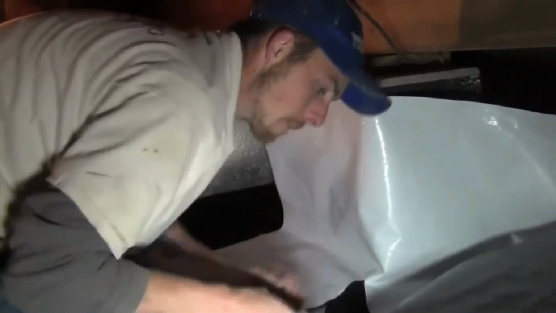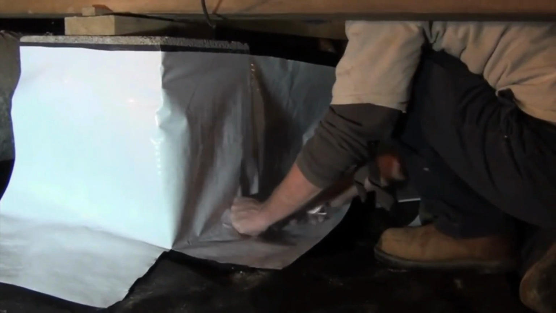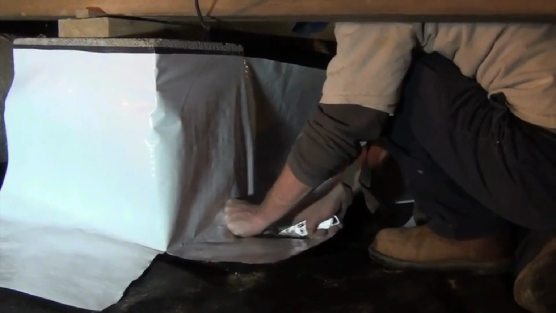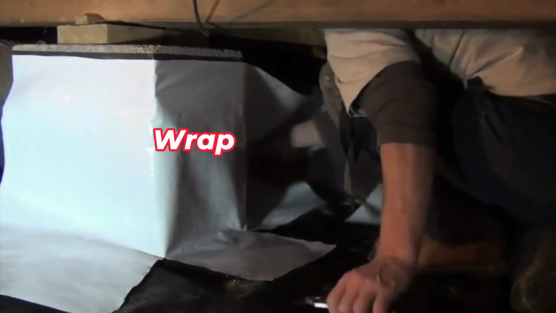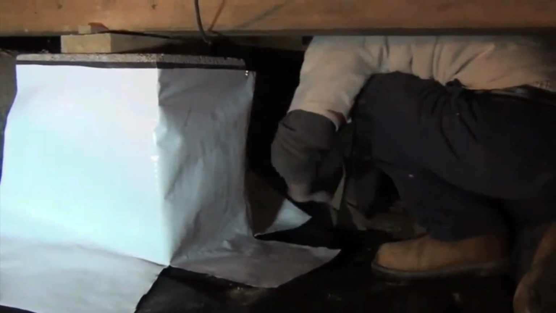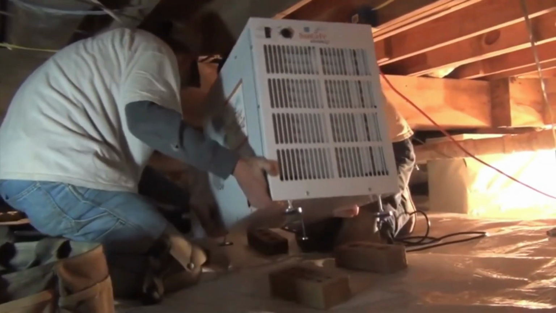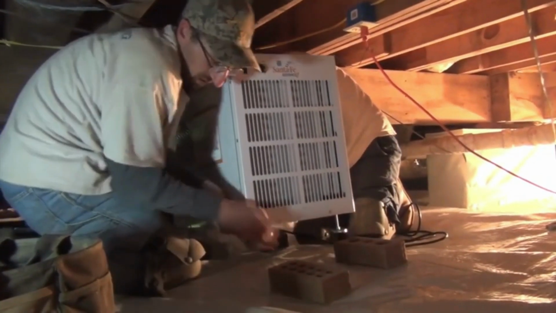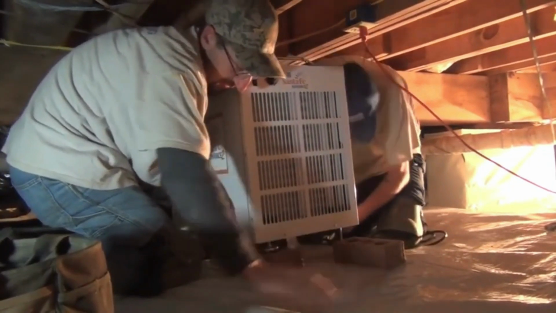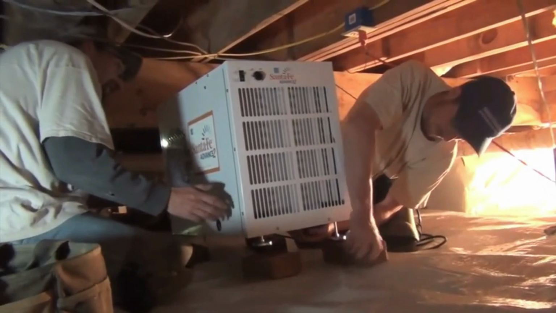If you cut the vapor barrier as shown here, it will be easier to seam these areas by wrapping the vapor barrier around the piers. The final step will be installing the dehumidifier as shown here. You can see we are supporting it with bricks. This can be helpful in leveling it and making sure it doesn't depress down into the soil over time.